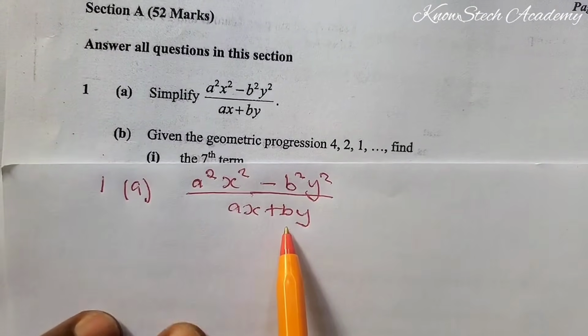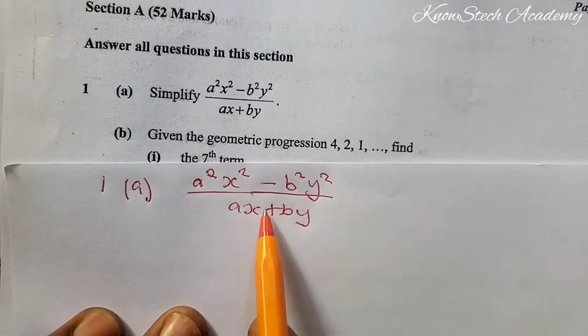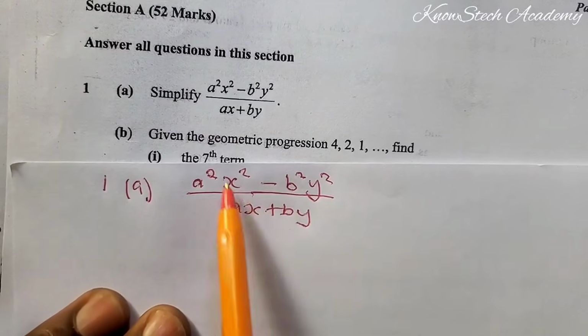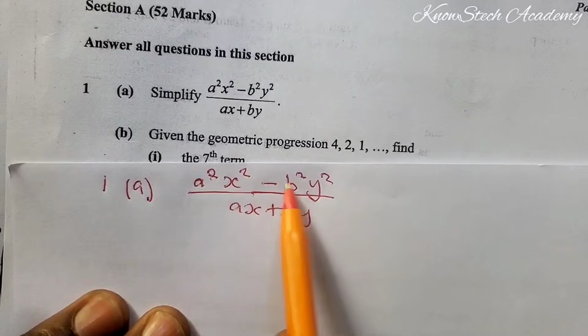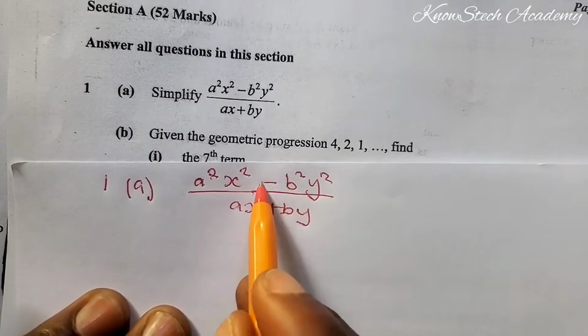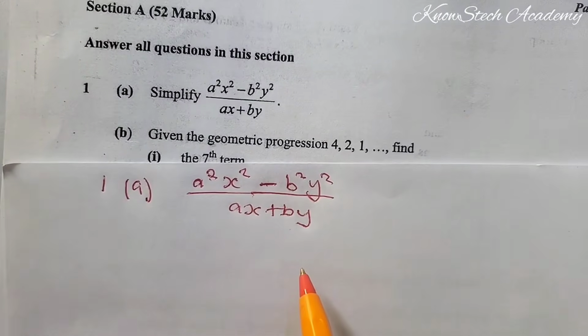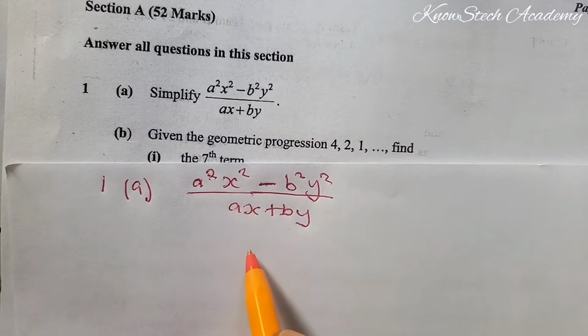So what you do is you factorize. When you look at the top here, we have nothing in common, but everything is squared and there is a minus here. That means this is a difference of two squares.